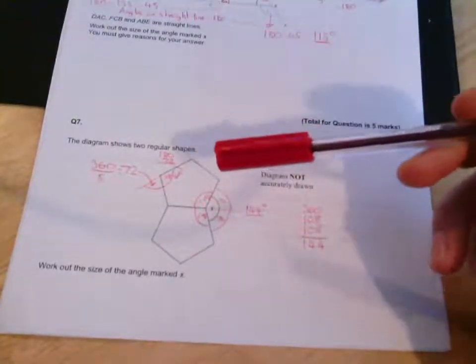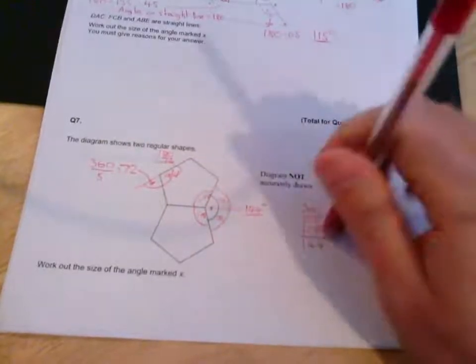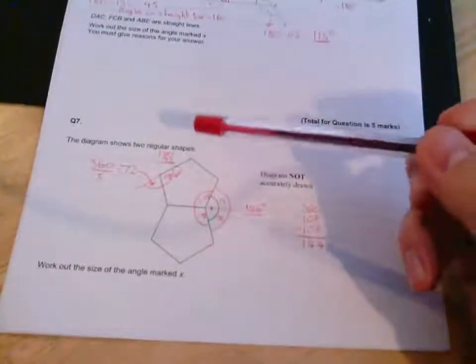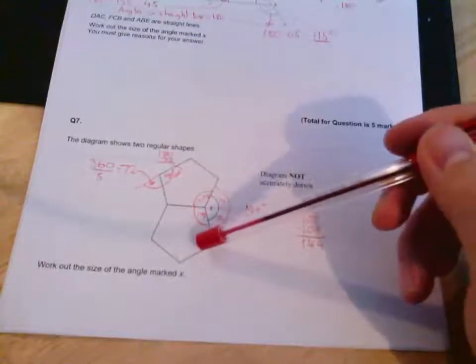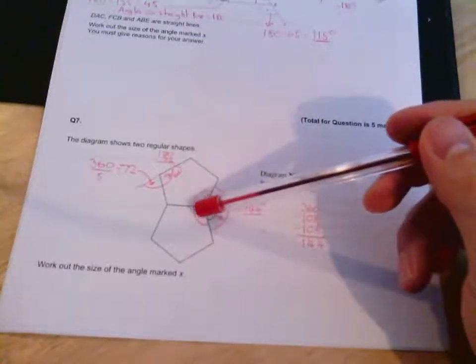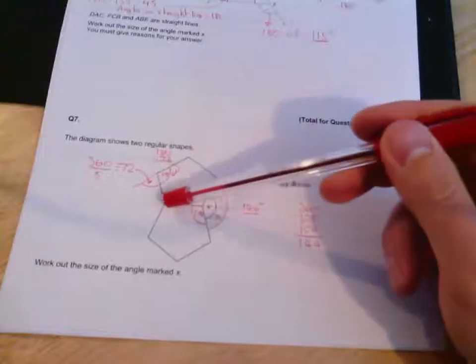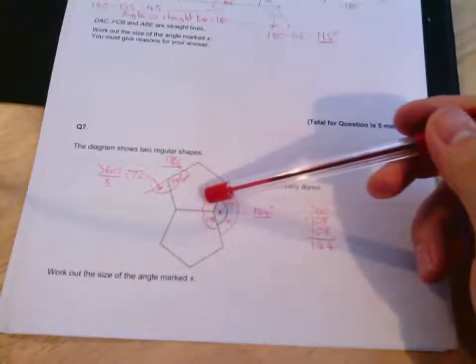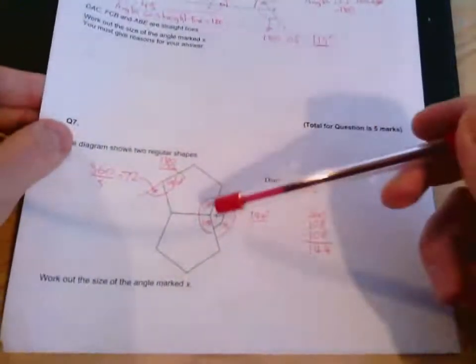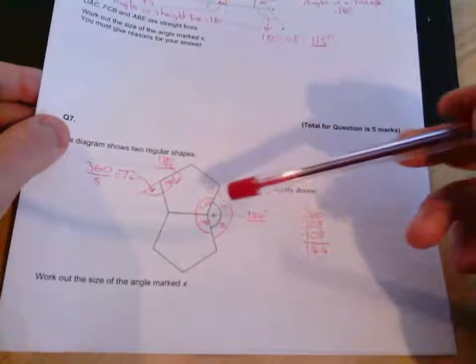There is a common misconception that some people think the interior angle of a pentagon is 72 and the exterior 108. Well, what you can also do is just check to see if it makes sense. You know the size of a right angle. When it goes across and it goes up, that would be 90. So that is clearly bigger than 90. So I need to work out, therefore, that it must have been the 108 with the 72 on the outside.